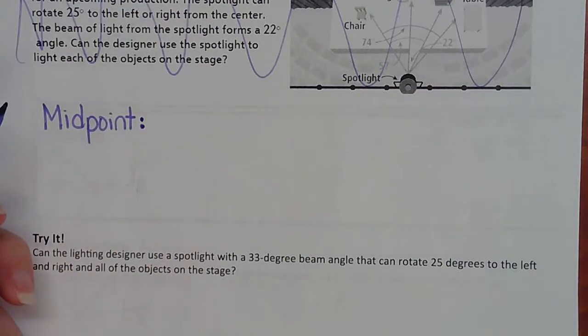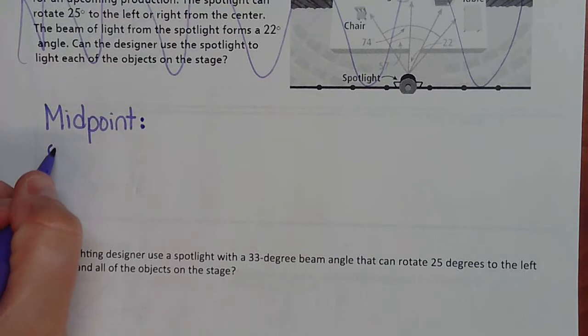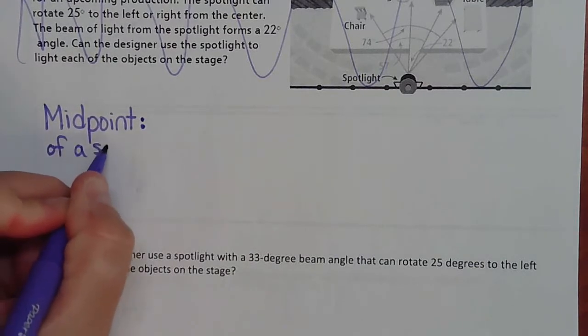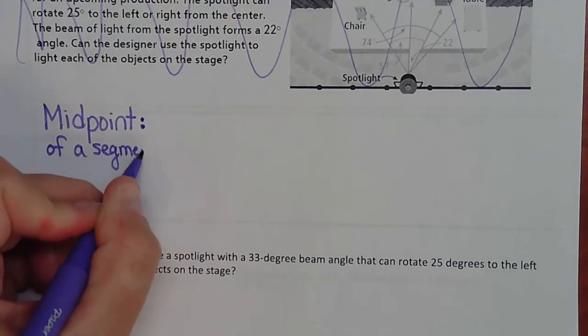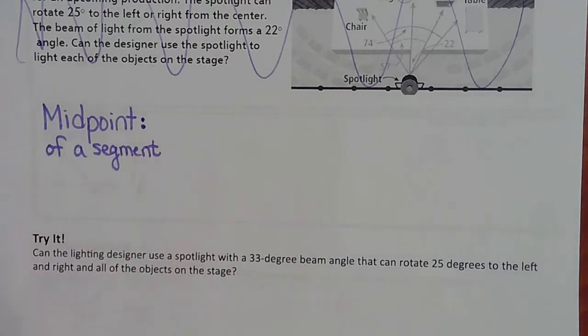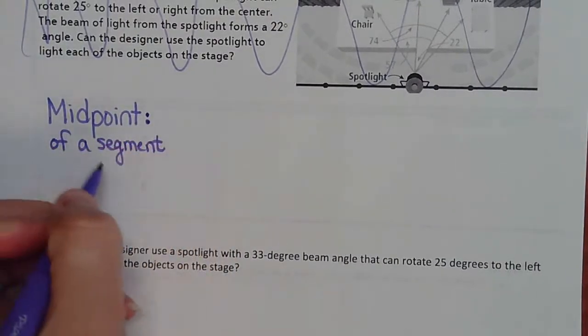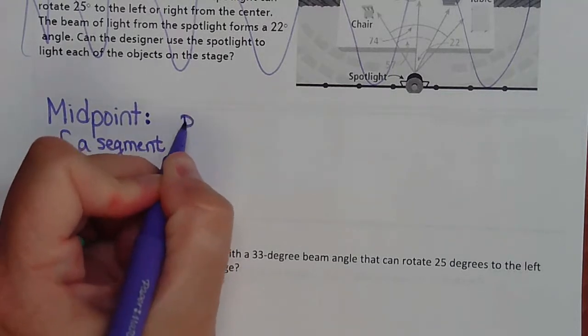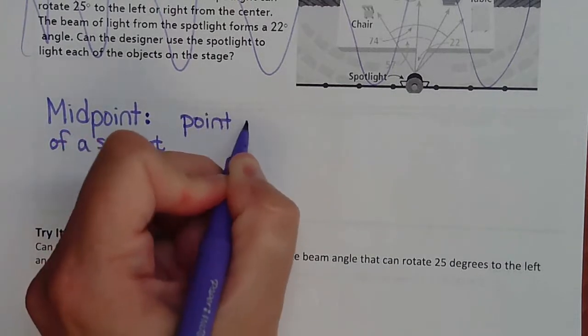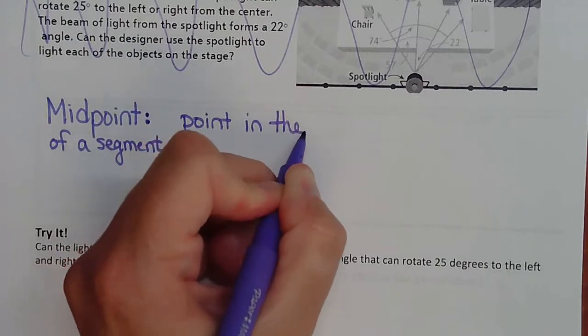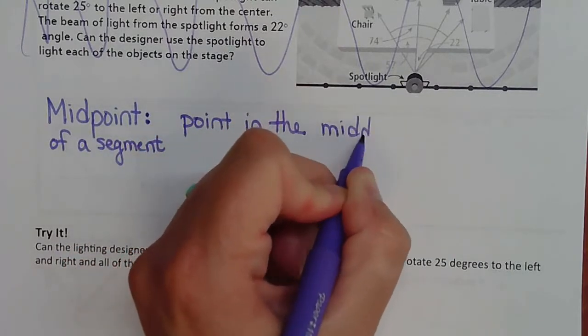It's a midpoint. And if it's of a segment, where would it be? In the middle. Good job. So the midpoint of a segment is a point in the middle of a segment.